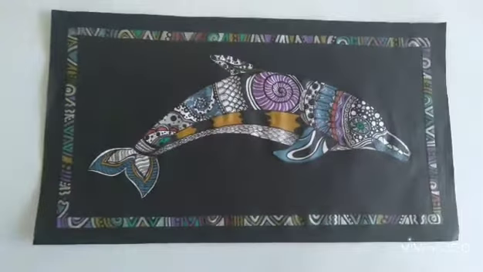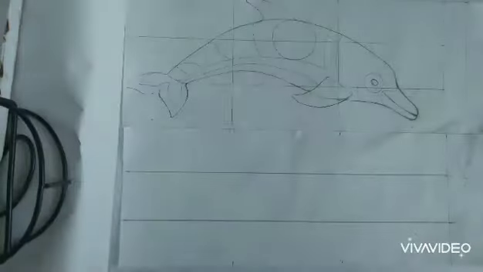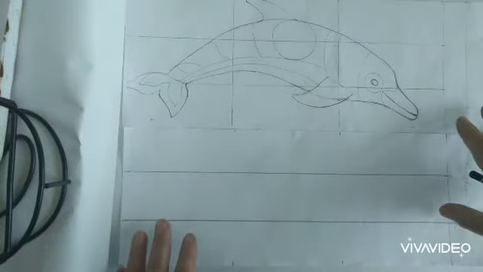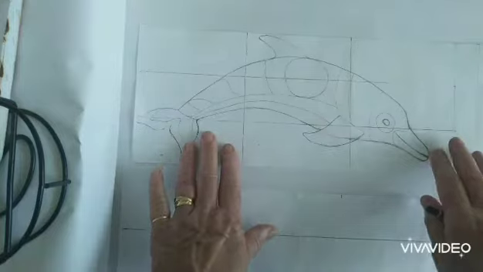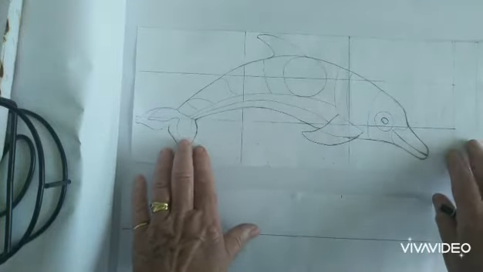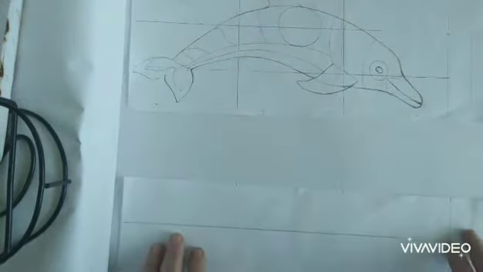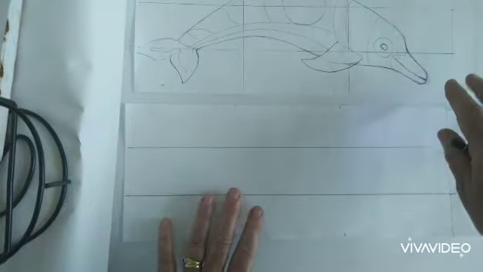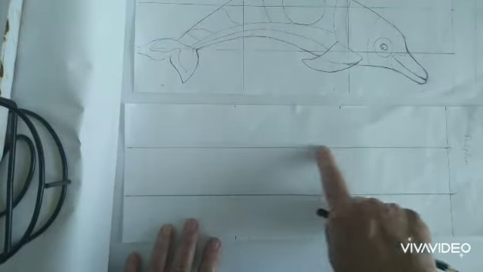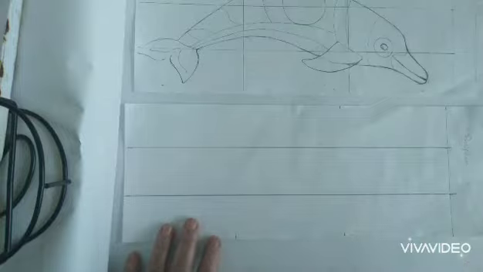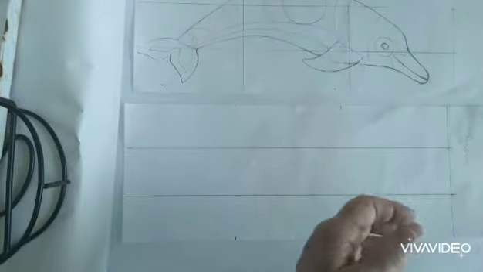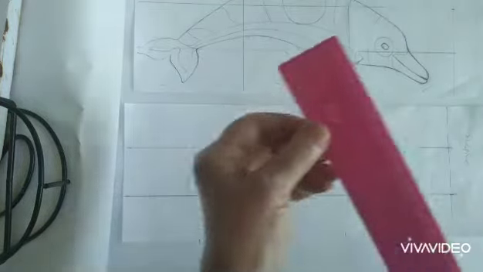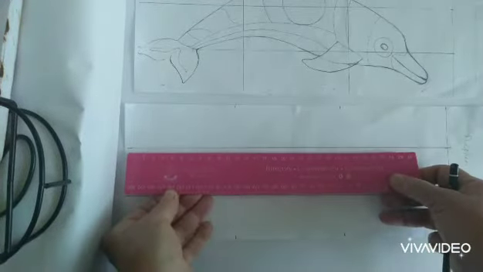Great, so let's get started. So this is the dolphin template that you've got, and then this is the worksheet. So I drew these long lines already for you because I've got a long ruler and your class ruler isn't quite long enough.